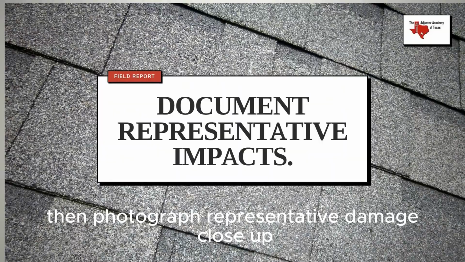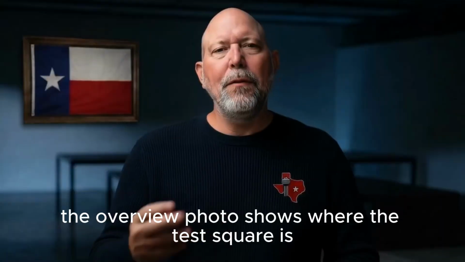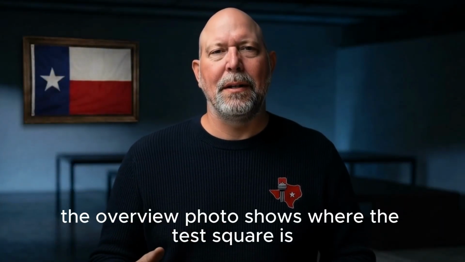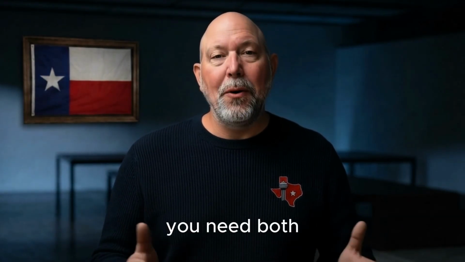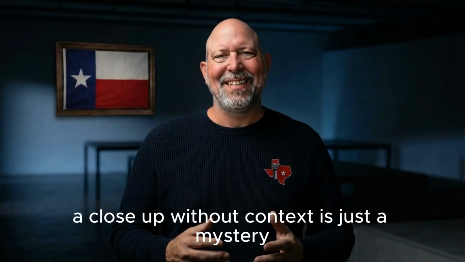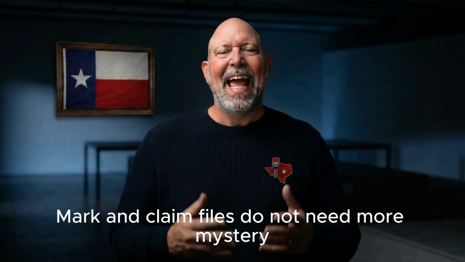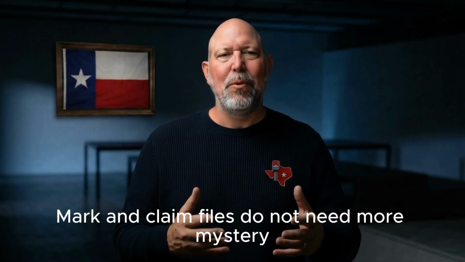Then photograph representative damage close-up. The overview photo shows where the test square is. The close-up photo shows the damage detail. You need both. A close-up without context is just a mystery mark. And claim files do not need more mystery.